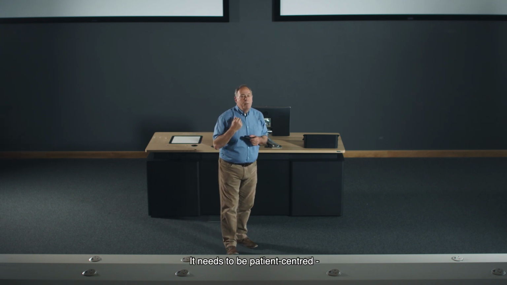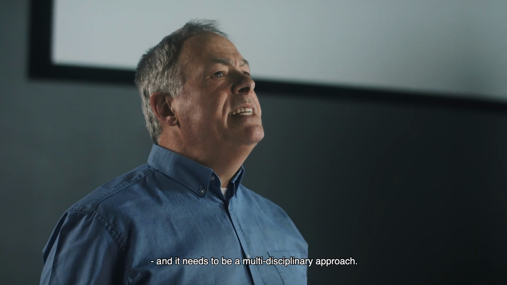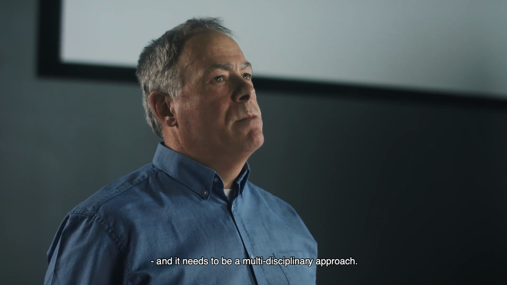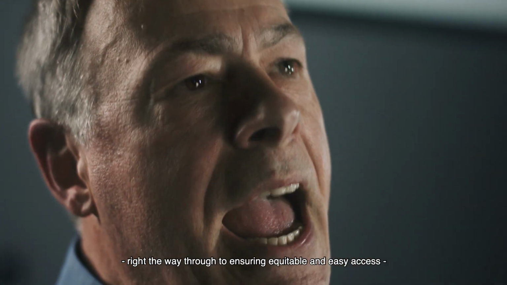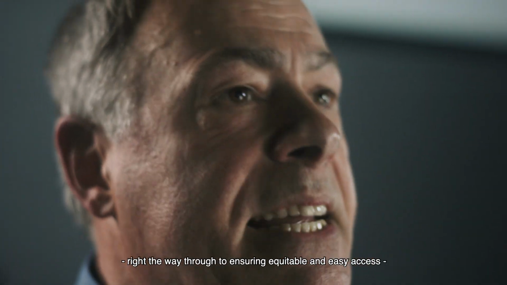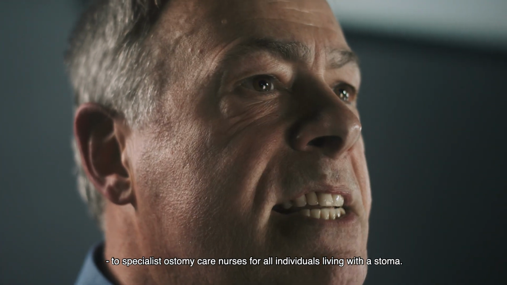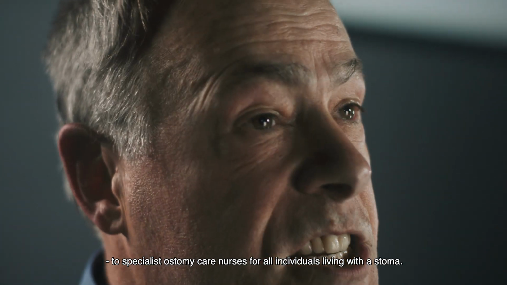So it needs to be patient-centered, and it needs to be very much a multidisciplinary approach. And that needs to happen right from surgical approach, right the way through to ensuring equitable and easy access to specialist ostomy nurses for all individuals living with a stoma.